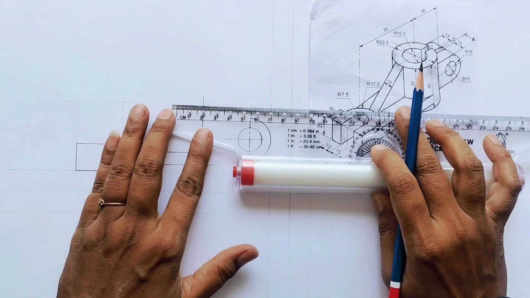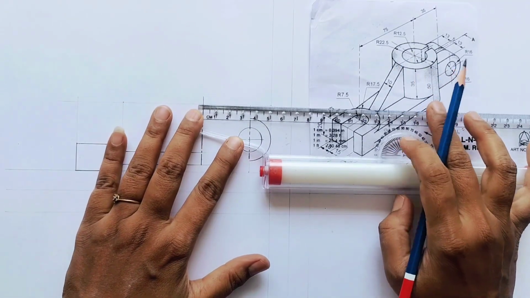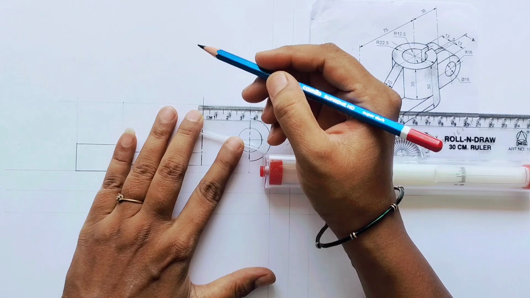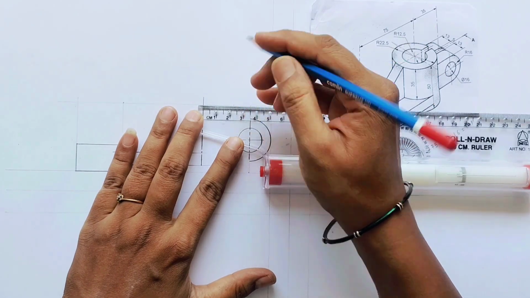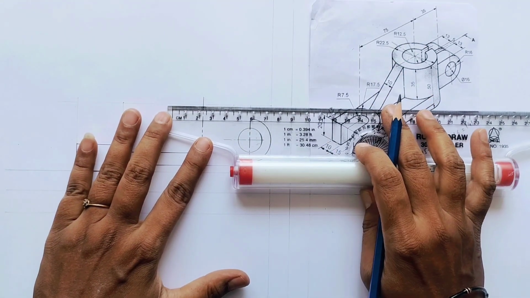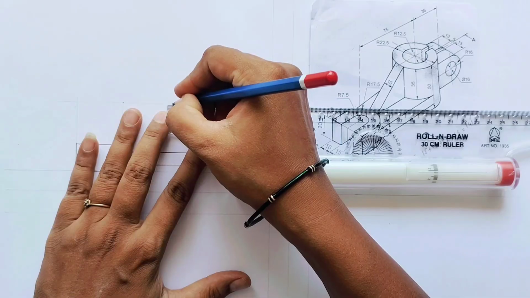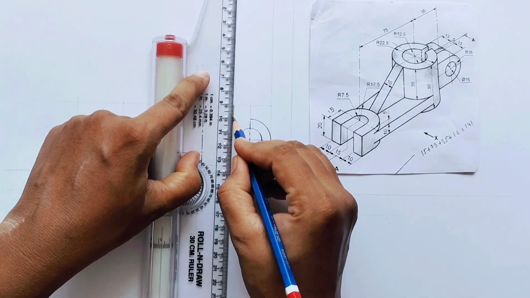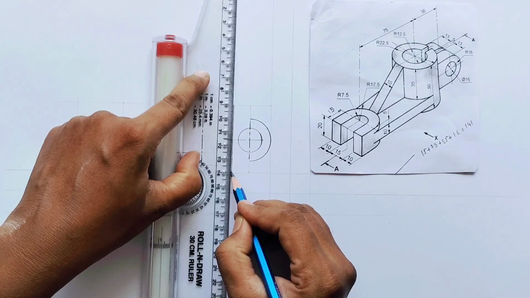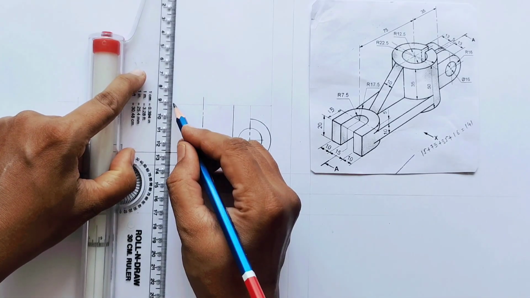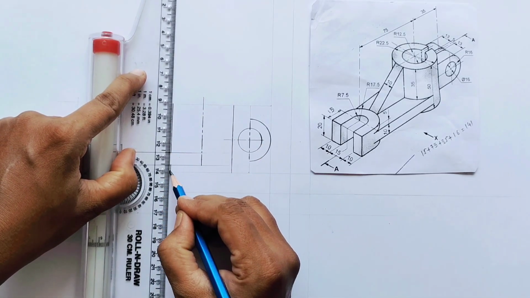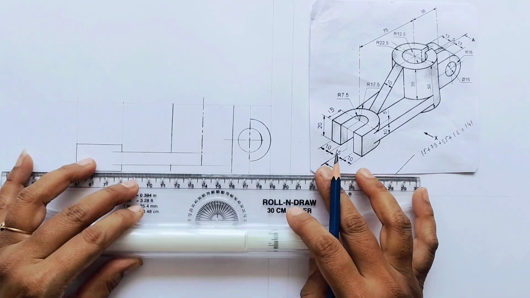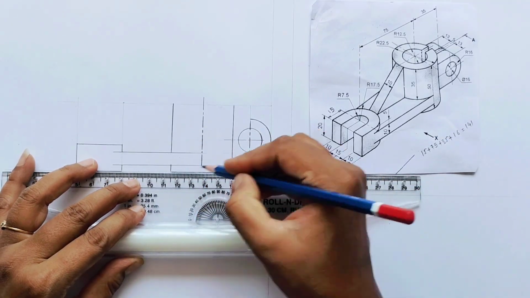The bigger cylindrical part radius is equal to 22.5 and the inner radius is 12.5, so mark 22.5 on both sides of the center line and draw the visible line first. So this is the visible line and this is another one. Complete it with a horizontal line in the upper and the lower direction.